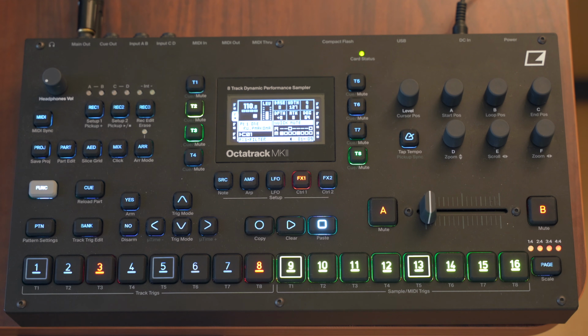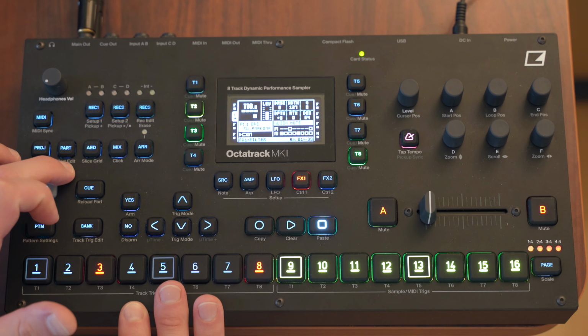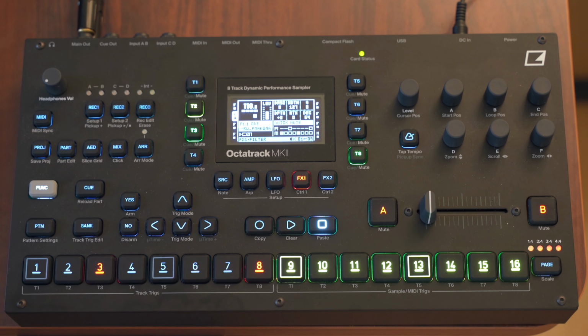Hey, what's up? Today, I'm going to revisit a very simple beat that I made on the Octatrack that I feel is pretty effective at conveying how much you can do with very few parts. And by parts, I mean individual tracks, not parts on the Octatrack. That's a different story. This concept can apply to pretty much any sequencer or sampler. I'm just using the Octatrack here.